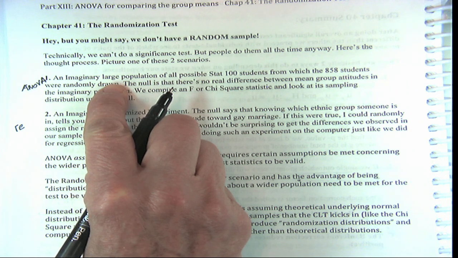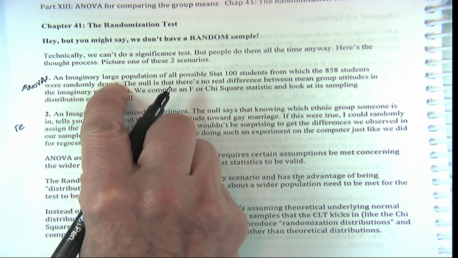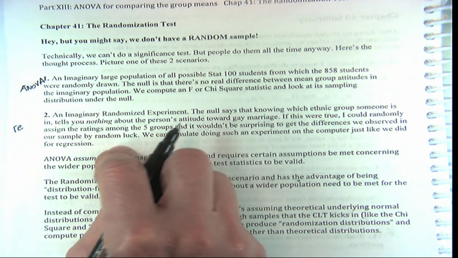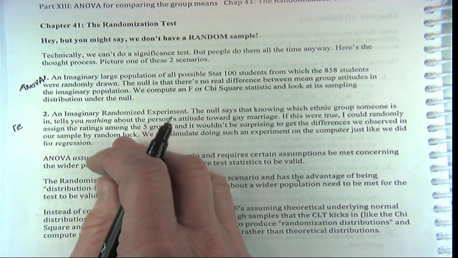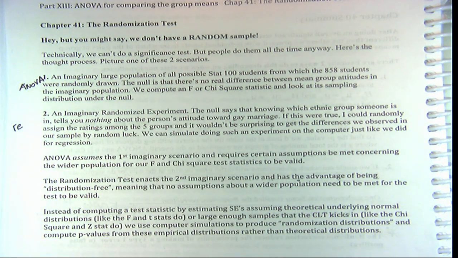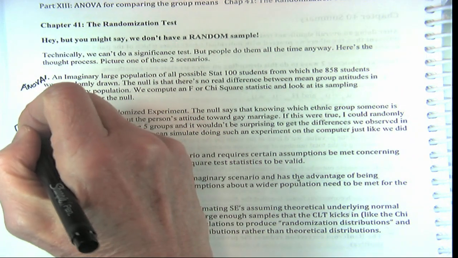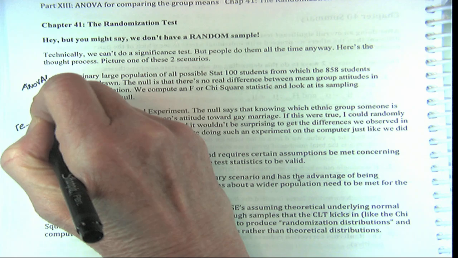theoretical distributions that we've learned about, the normal distribution, all that. It's just doing an experiment and randomly dividing it and doing it over and over again and making our own empirical distribution and calculating a p-value that way. So this is the re-randomization test.